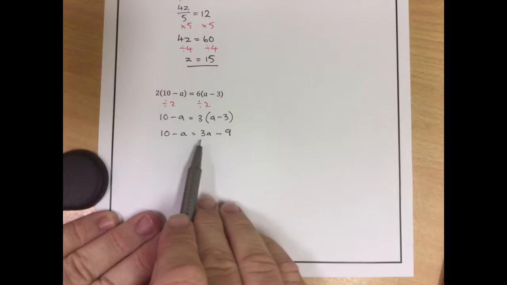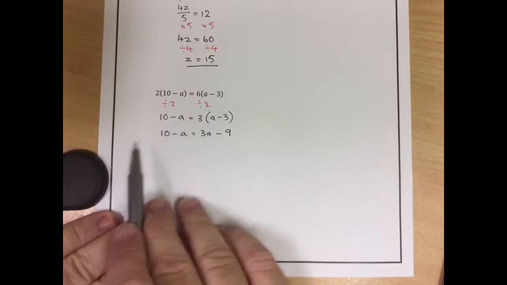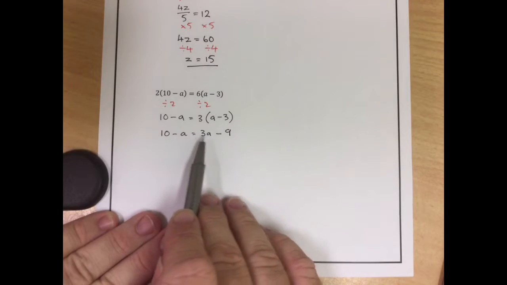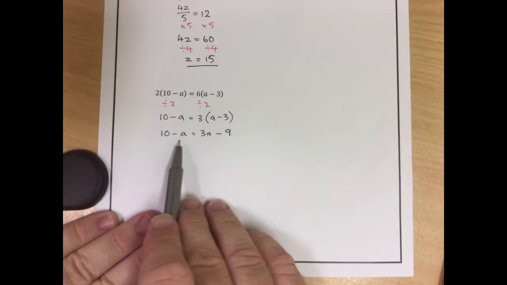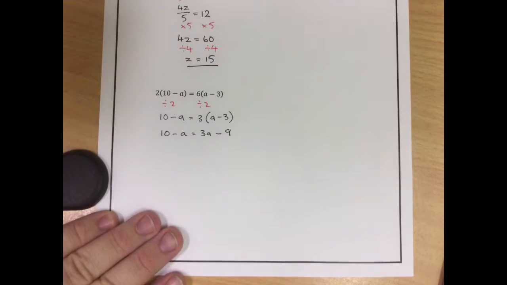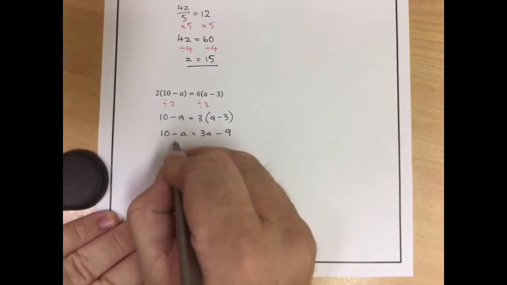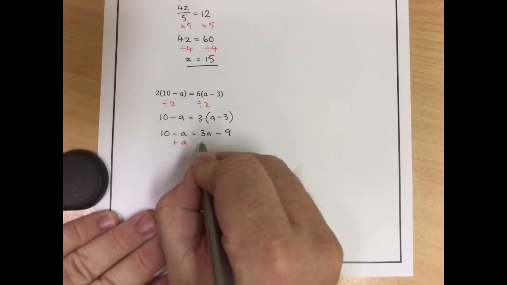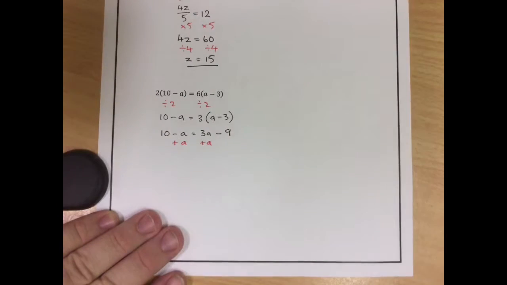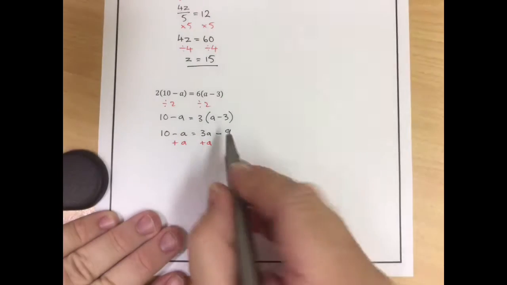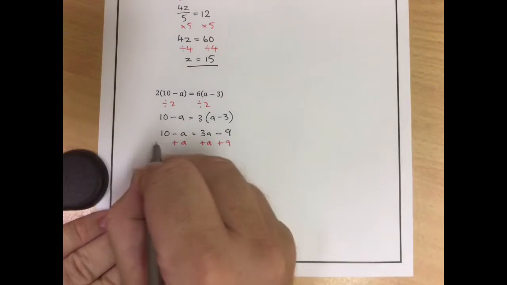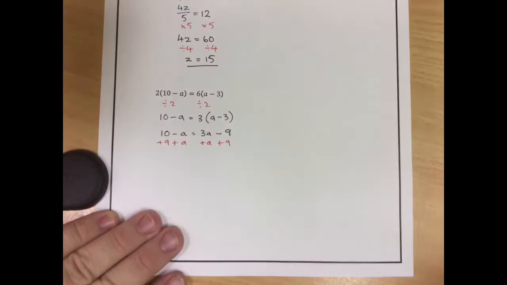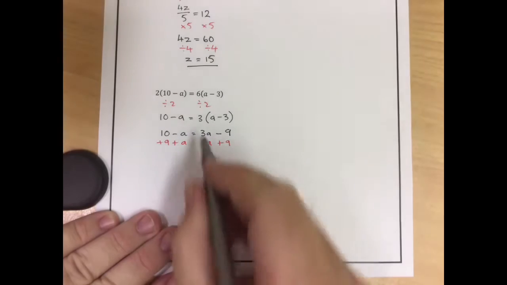When I look at this, I see I've got a positive a over here. I'd rather have all my pronumerals on this side in this case, because the 3 is going to be a lot bigger than the single a on this side. So I'm going to do 2 steps here at once. I'm going to add an a to this side, which means I have to add an a to this side over here as well. And I'm also going to, at the same time, get rid of this constant on the other side. So I'm going to add 9 here, which means I also have to add 9 on here.